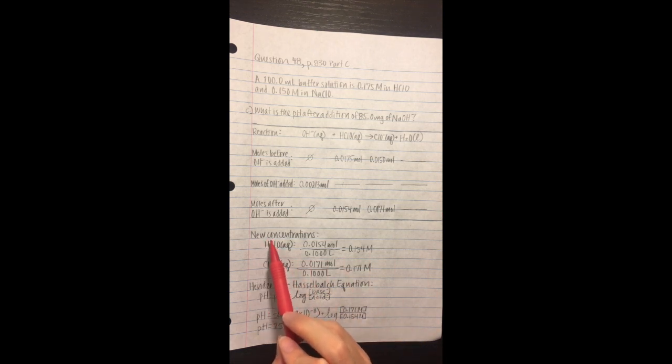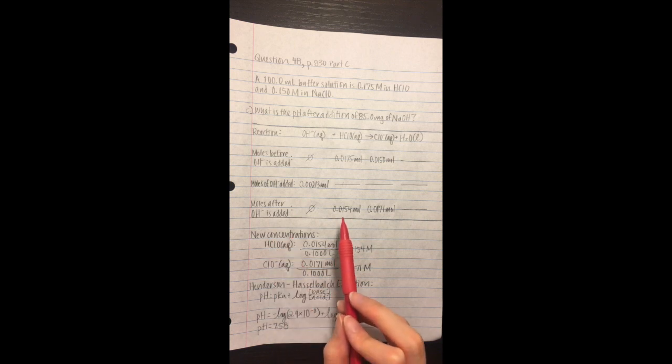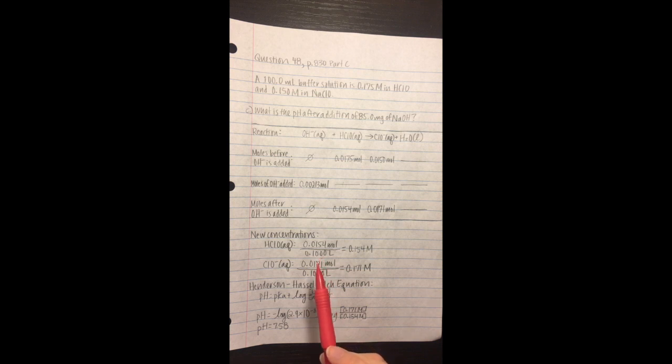To calculate the new concentrations, we need to take the new mole values and divide by the volume of the solution, which is 100 milliliters or 0.1 liters. So the new concentration for HClO is 0.154 molar, and for ClO minus, the new concentration is 0.171 molar. Using these new concentration values, we can plug them into the Henderson-Hasselbalch equation, which is pH equals pKa plus log of the concentration of the base divided by the concentration of the acid.